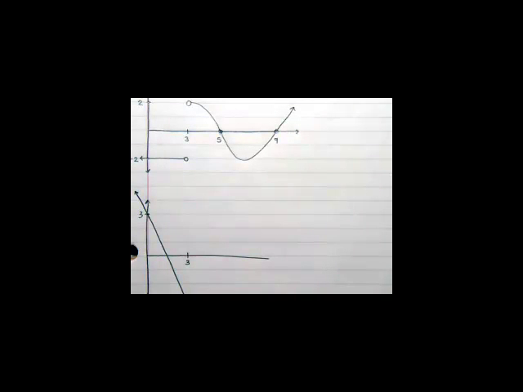Okay, then from 3 to 5, what do I know about the derivative? It's positive slopes, right? Remember, this is measuring slopes. So from 3 to 5, this is positive, which means this particular function needs to be increasing. The slopes are positive, right? So it's going up.